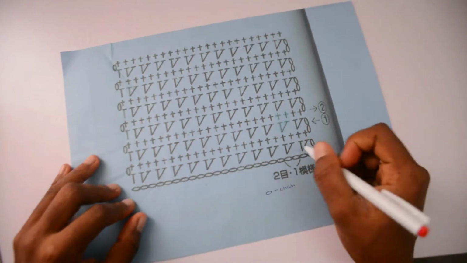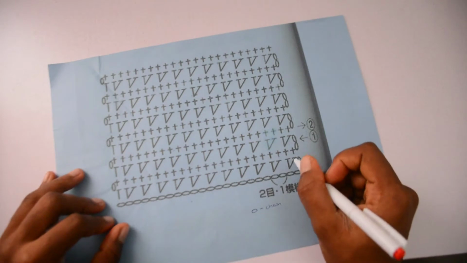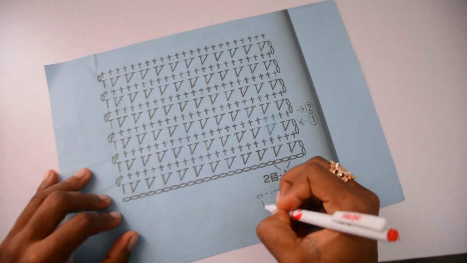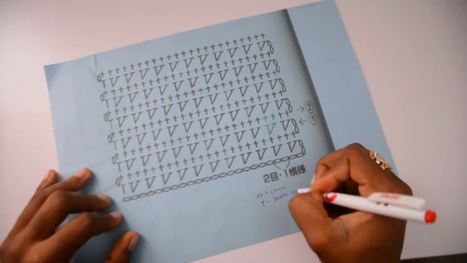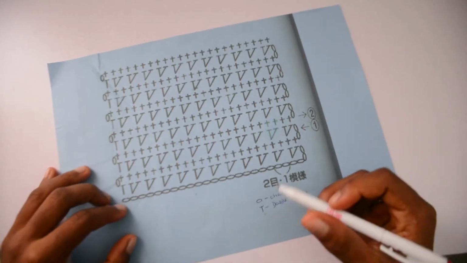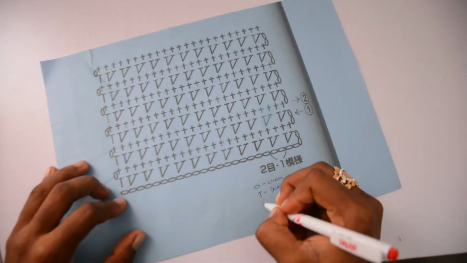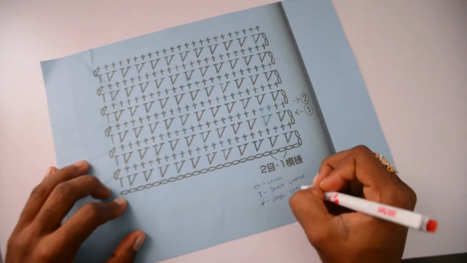Now the next thing we can see is this long bar with a horizontal bar across it, right? That one represents a double crochet. So whenever you see that, you do a double crochet whenever you come across this icon. And then the very last icon we can see is the plus signs, so we write that as well, and that one represents single crochet.